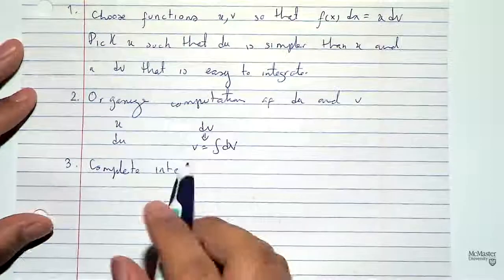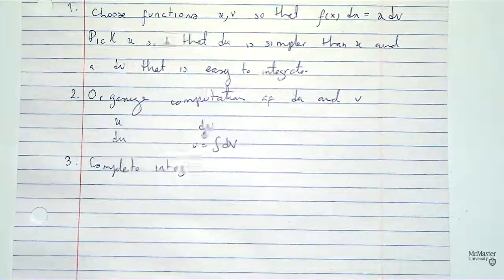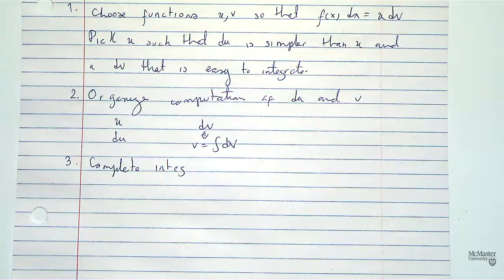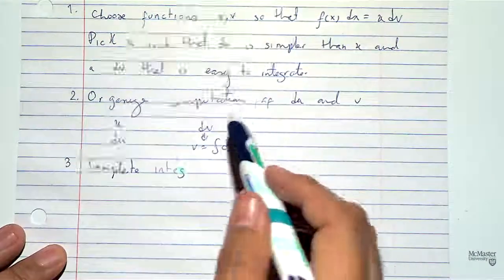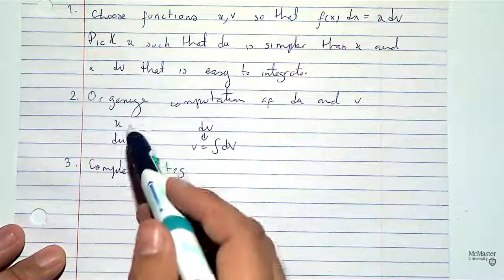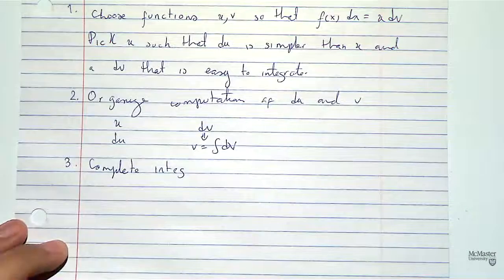So, look, this is for the first time that you do it. You have to keep track of what is your u and what is your b. Because if you don't do it, again, you can get lost in the computation. So, if it's the first time, keep track of what is u, what is db, then take the derivative and find du, integrate and find b. That is essentially the step.